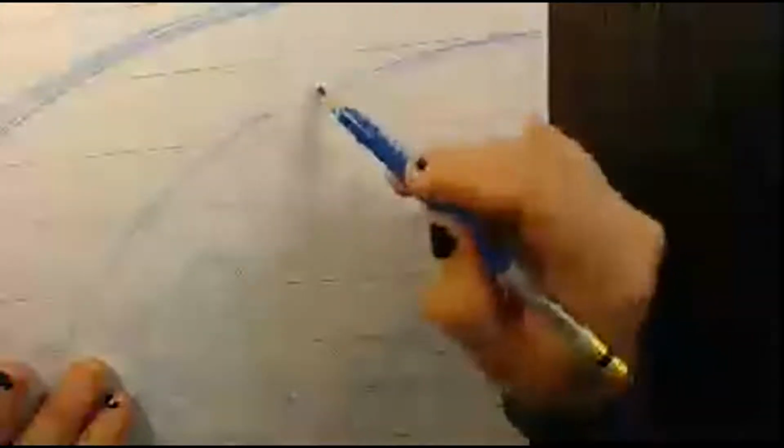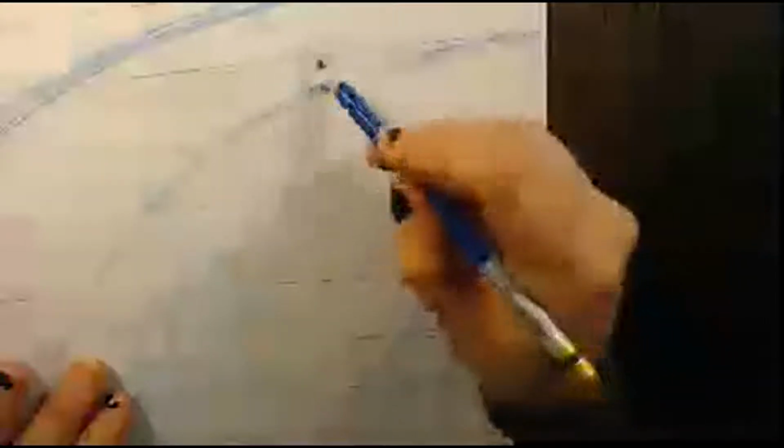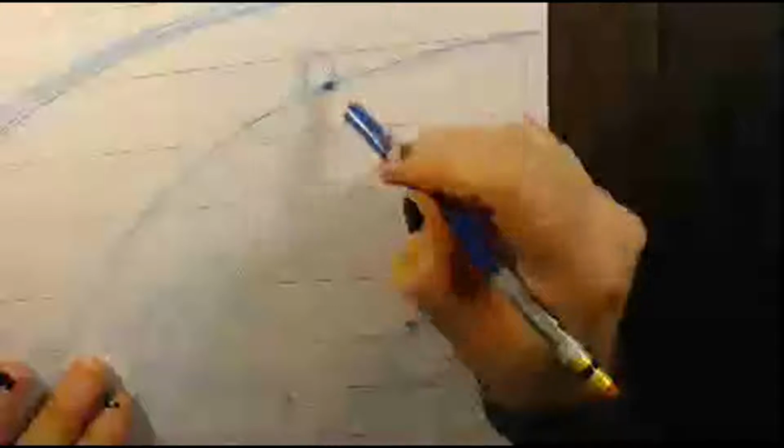Fix that a little bit. There's like 6 lines going on there instead of 1. All right, and in the back rank I wanted to have a couple more figures a little ways behind.